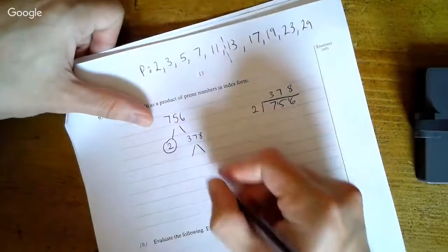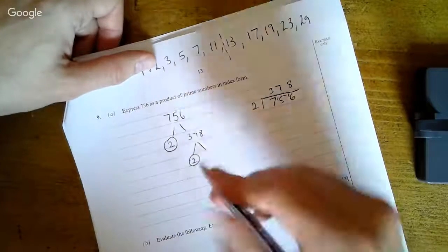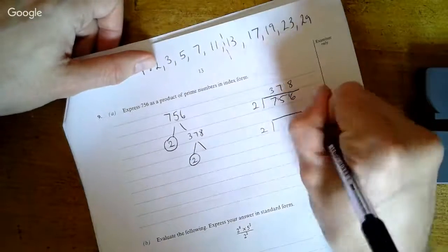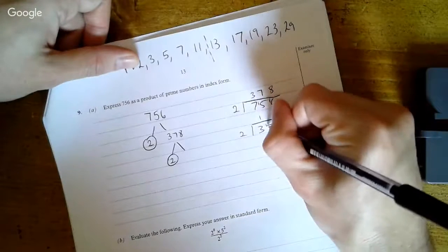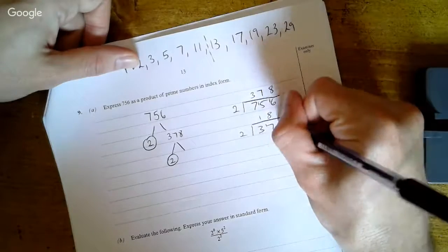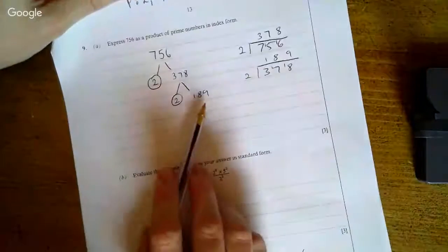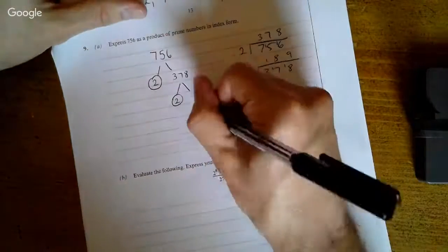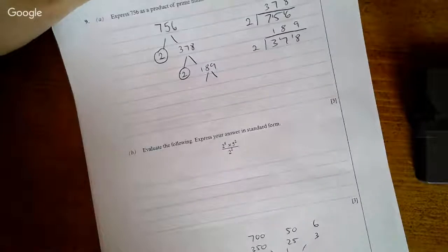I know this is still even, so 2 must go into it, and again 2 is prime, so I'm going to circle it, and then I'm going to do the bus stop again, but feel free to split them like I did below. 1 remainder 1, and then 8 remainder 1, 9, so 189. Now, 2 doesn't go into it anymore, which is a bit annoying because I'd like it to, because it's still quite a big number.